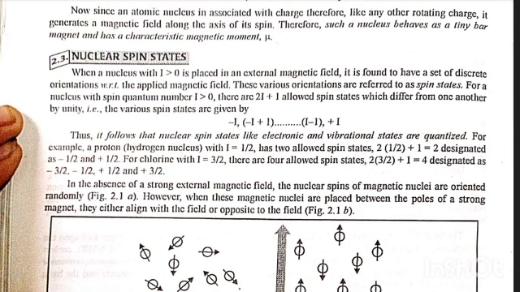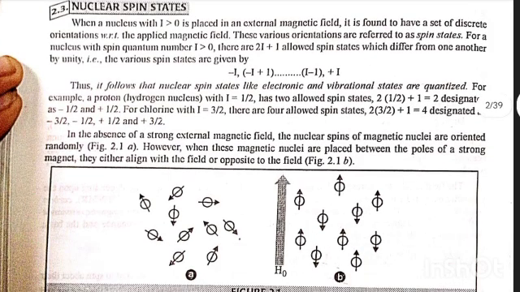Nuclear spin states. When a nucleus with I greater than 0 is placed in an external magnetic field, it is found to have a set of discrete orientations with respect to the applied magnetic field. These various orientations are referred to as the spin states. For a nucleus with spin quantum number I greater than 0, there are 2I plus 1 allowed spin states which differ from one another by unity. That is, the various spin states are given by minus I, minus I plus 1, and so on, up to I minus 1, plus I. Thus, it follows that nuclear spin states, like electronic and vibrational states, are quantized.